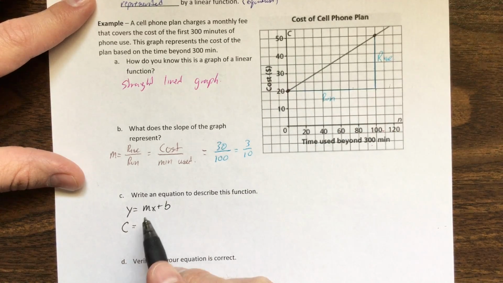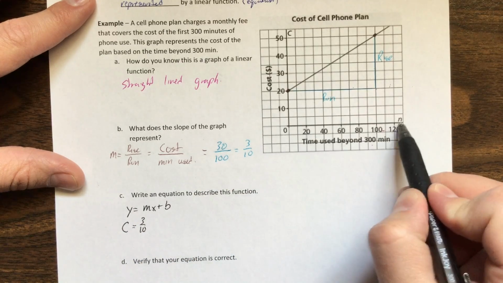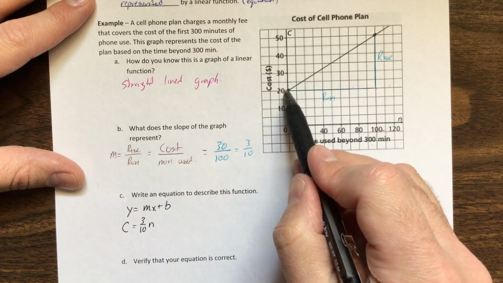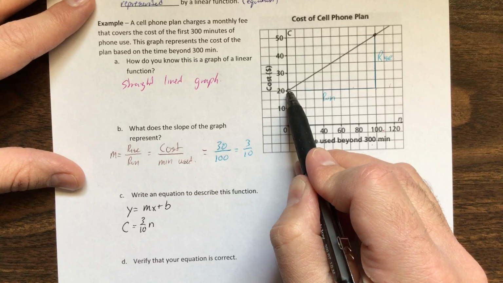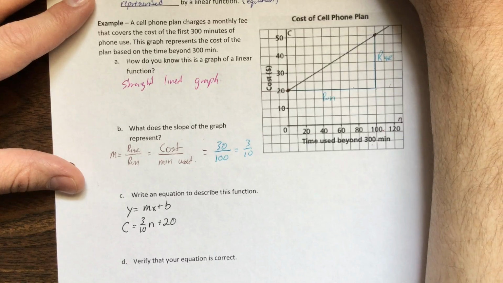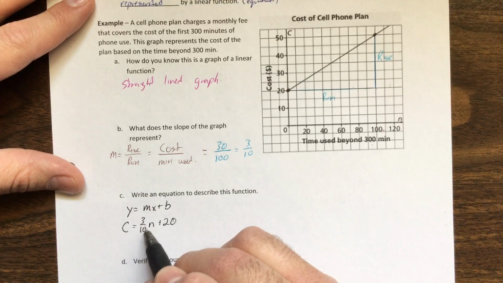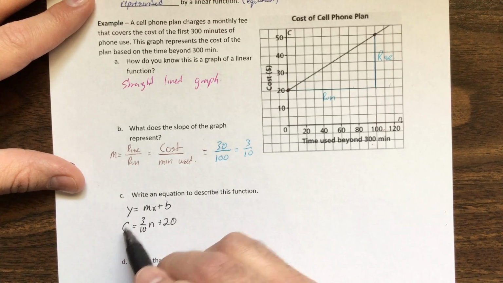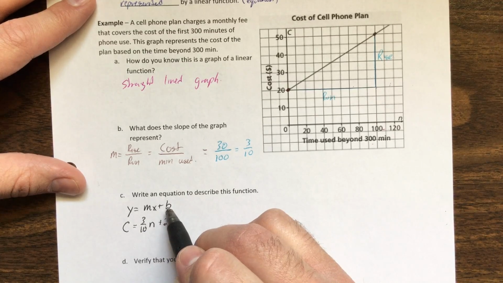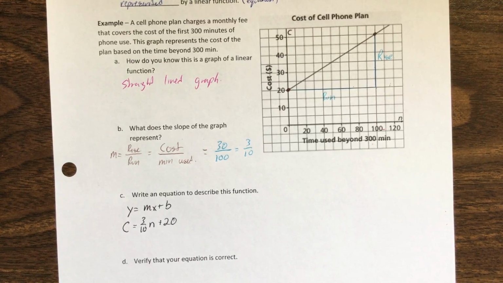Our cost is equal to our slope, which we found was 3 over 10. x is this one, that's our n, so 3 over 10 n, number of minutes. And our y-intercept is this point right here, which is at 20. So we're adding 20. That's going to be our equation. So the cost is equal to 3 over 10 n plus 20. y is the cost, m is the slope, x is our n value, or the number of minutes, and our y-intercept is 20, right there. Okay, so that represents that right there.